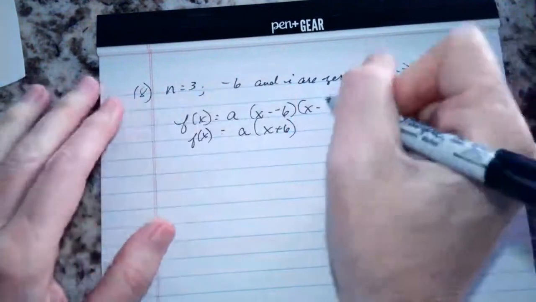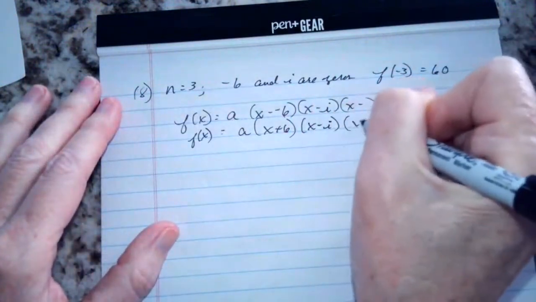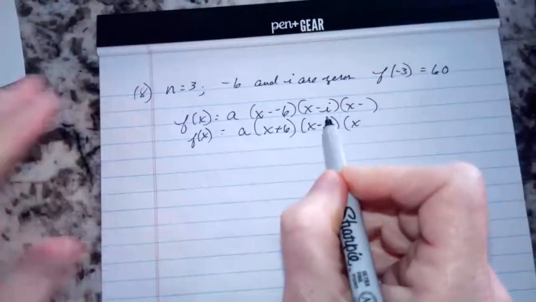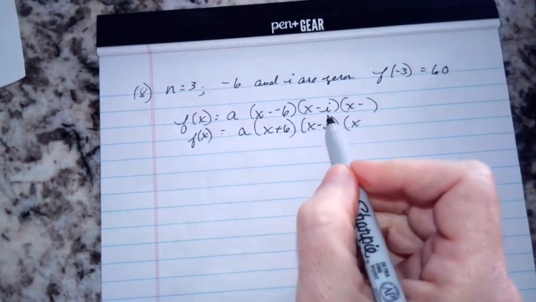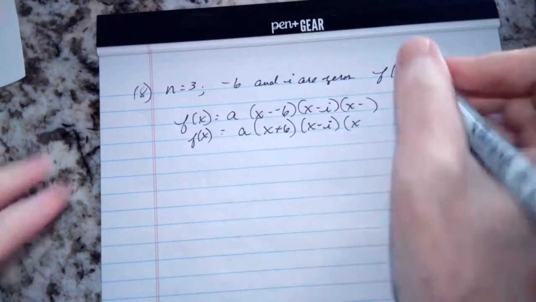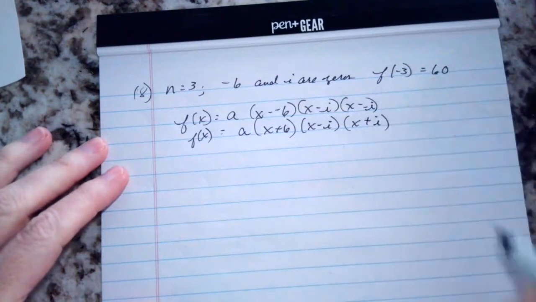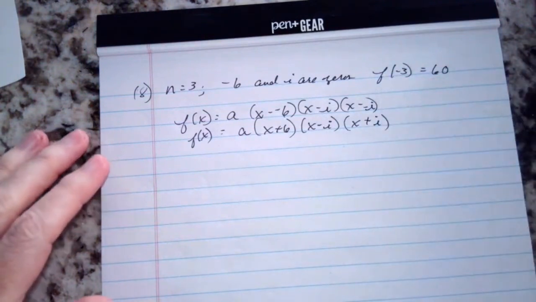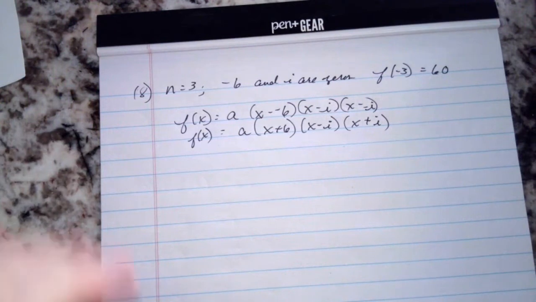We're told that i is a 0, so we're going to put in x minus i. And you have to know that if any imaginary number is included in there, its opposite is also included there. So x minus -i, which turns into x plus i. Remember doing that? It's been a while, and it was kind of different.